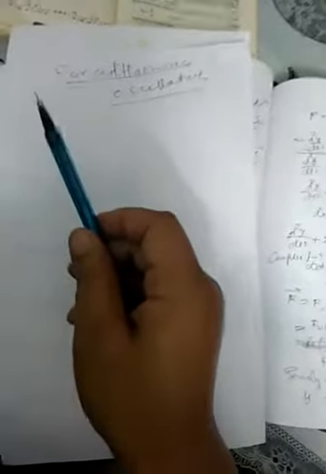Now the third is the forced one. A forced oscillator is an oscillator which starts losing its energy, so we want to provide energy from an external source so that it continuously keeps moving around the mean position. That is called a forced oscillator.